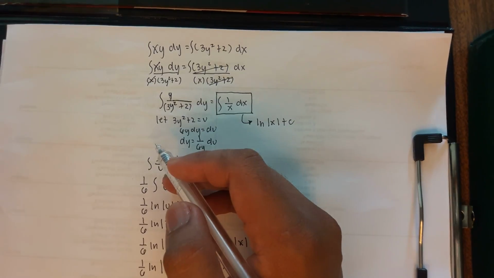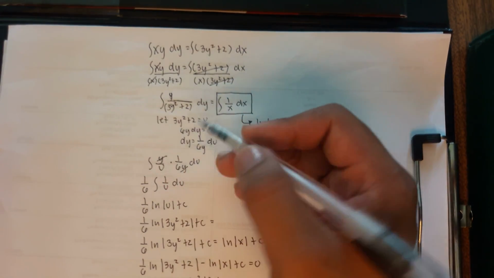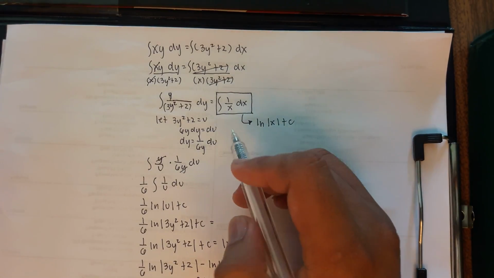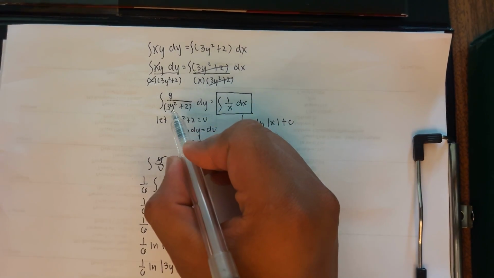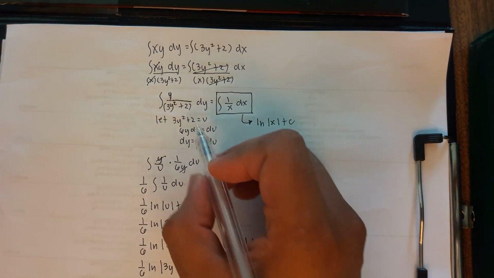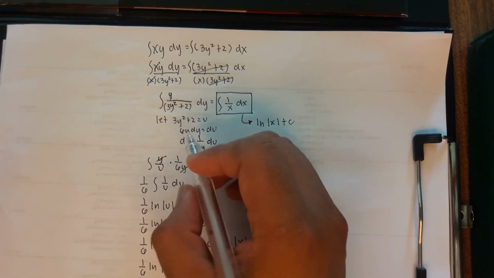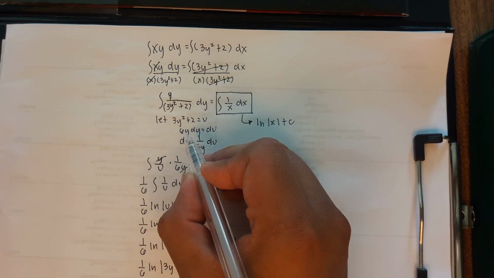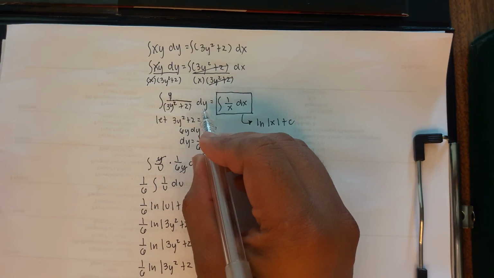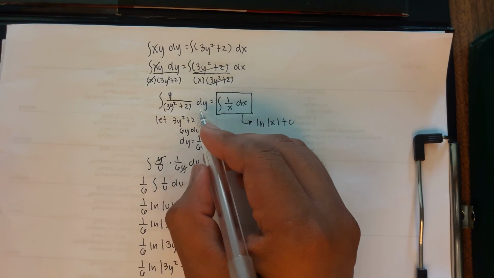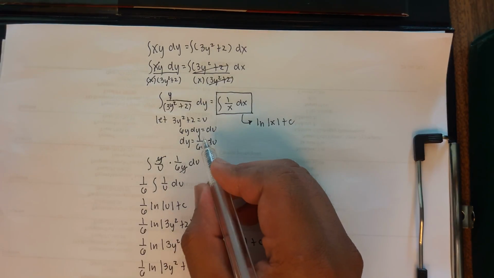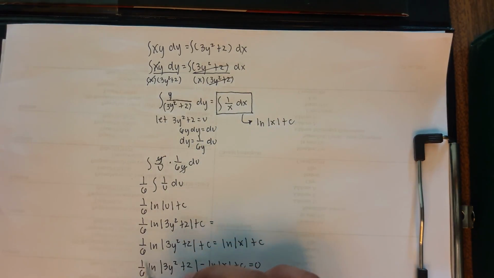Let's move to the left side of the equation. Here it's very complex, so we cannot solve it normally. We will use the u substitution. We will let 3y squared plus 2 be our u. Then we need to solve for its derivative, which is 6y dy is equal to du. We need to get the value of dy so that we can substitute it in our equation. So the value of dy is 1 over 6y du.